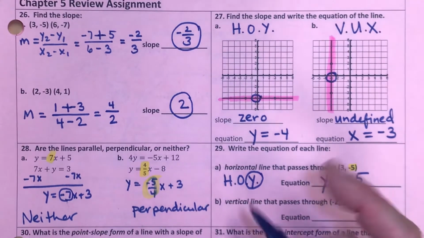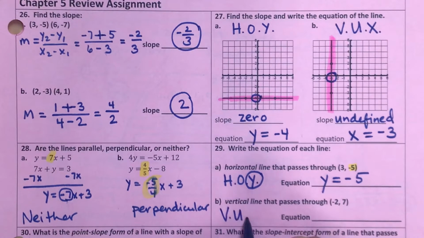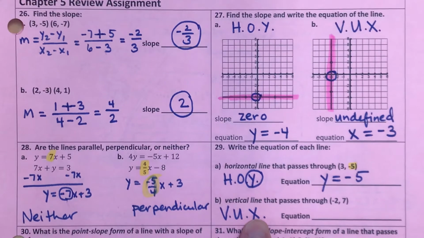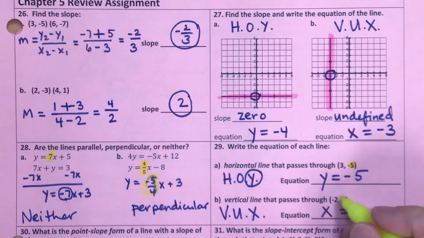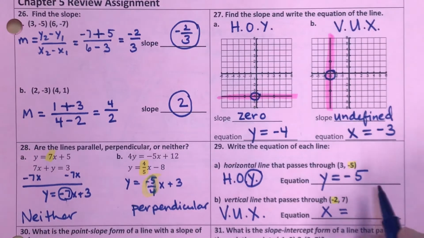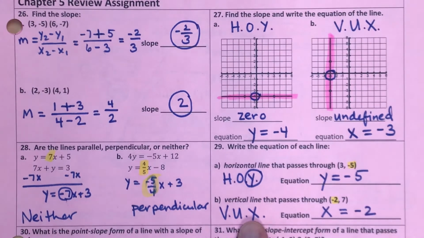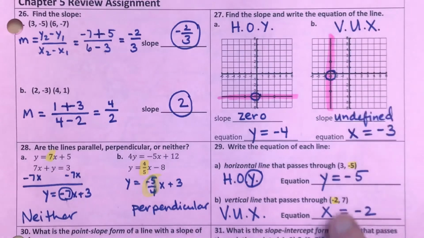And likewise, a vertical line, we use the phrase VUX. Vertical lines have undefined slope, and x is equal to a number. That's the type of equation. Now I'm going to write down x equals for my equation, and now in my point, all I need to do is use that x value because a VUX uses the x value. So that's why that phrase is super helpful.